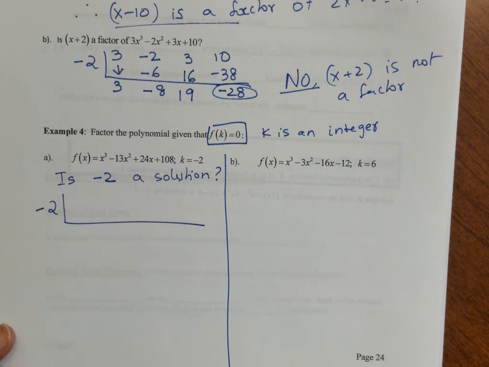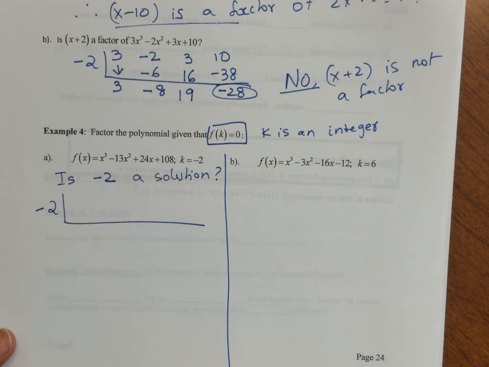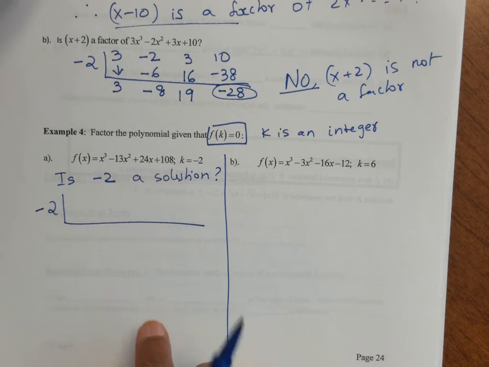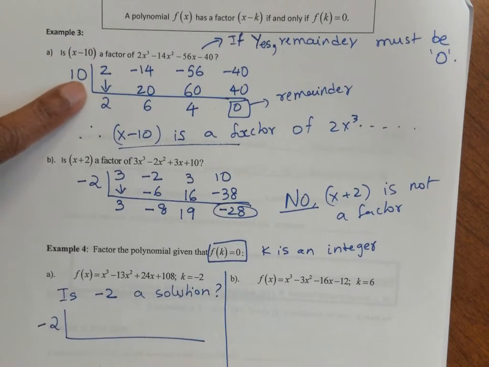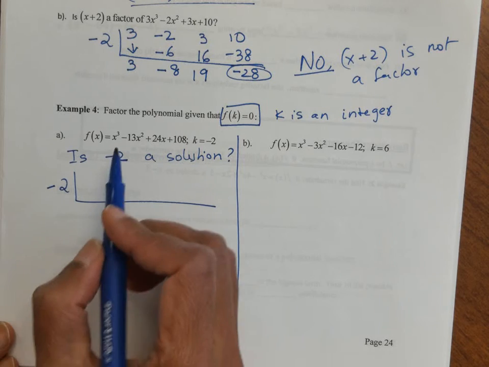Outside of the synthetic division, you're writing the solution of x. So negative 2 is a solution, at least you're checking whether it's a solution. It's not written as a factor. Only if it's shown to you as a factor do you take the opposite sign. This is a factor, so that's why you take the opposite sign, whereas this is a solution, you take the same sign. So I hope you can distinguish that.